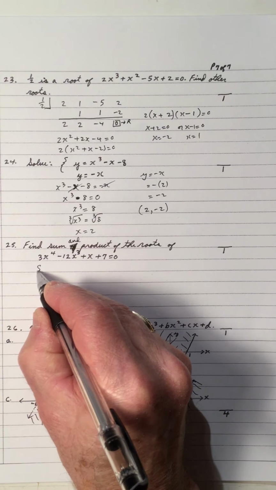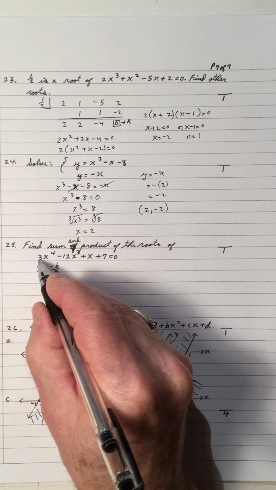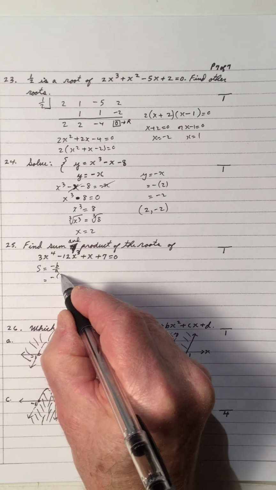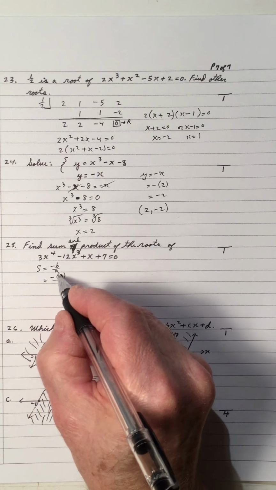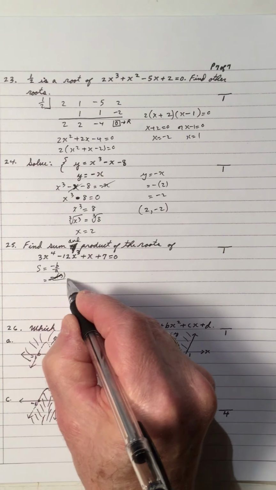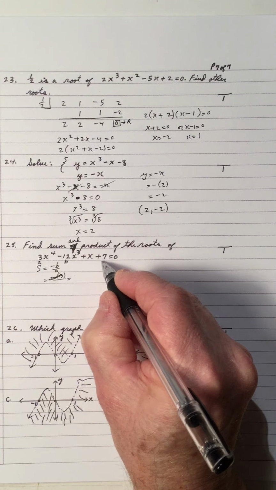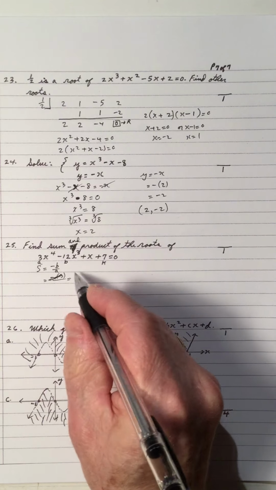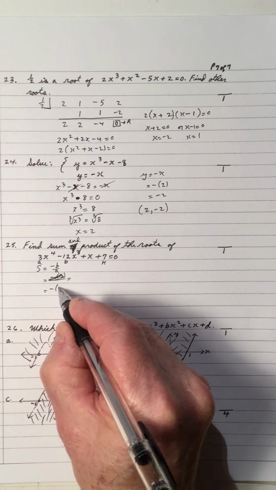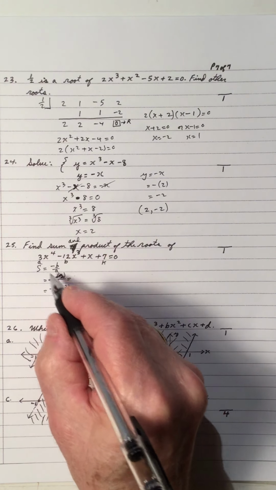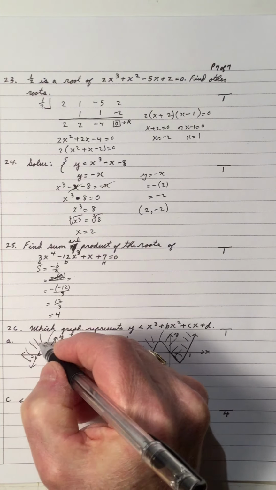So the sum, I'm going to say S is the sum, is the negative b over a. A is 3, so it's the negative of, sorry, be careful. There's A, there's B, and there's K. B is 12, so that's the negative of negative 12 over A, which is 3. So I got 12 over 3 is 4.